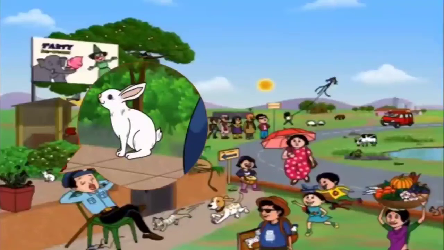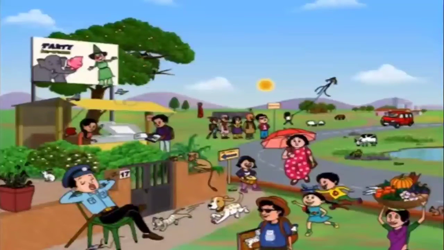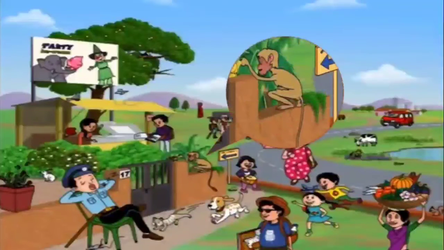It's a rabbit. R-A-B-B-I-T, rabbit. Which animal can we see? Oh, a monkey. M-O-N-K-E-Y, monkey is taking a banana from the tree.